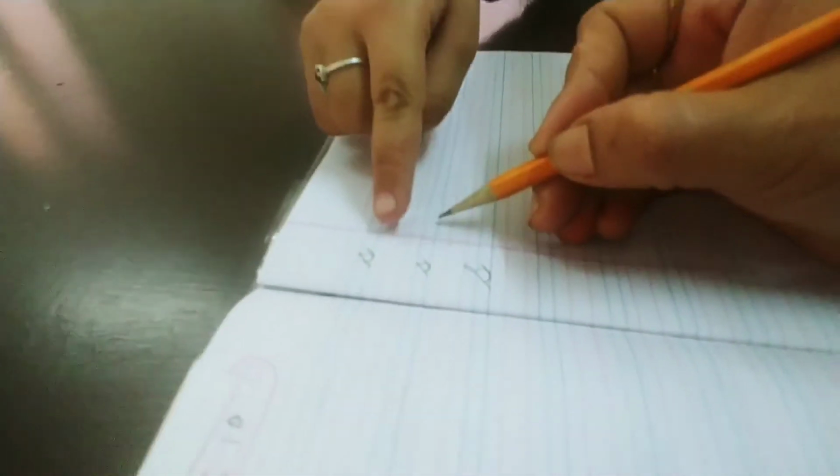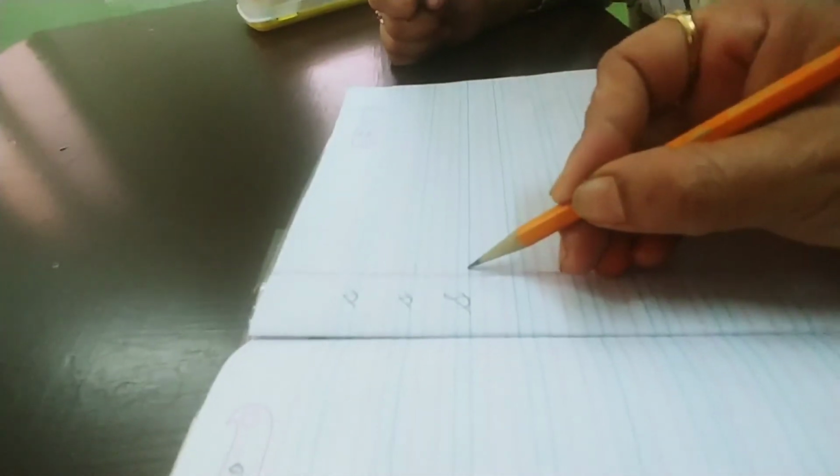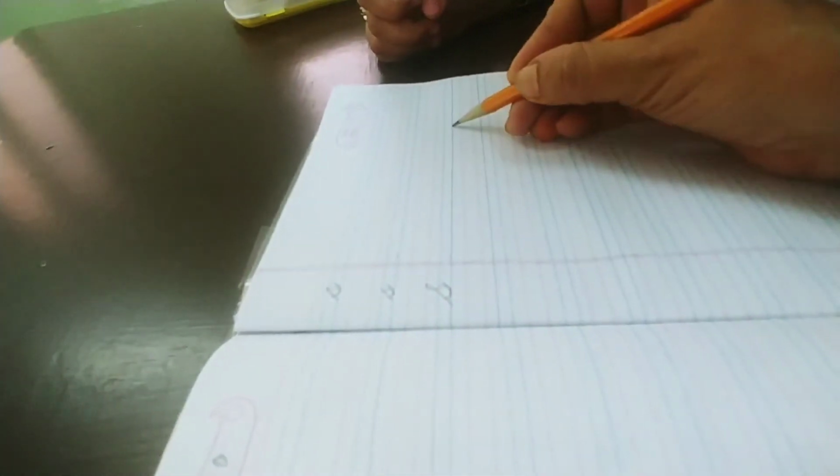Ma'am, when we make S, do we have to touch this line here? Yes, from where we have started, that line we will touch. We will only write letter S, small letter S.